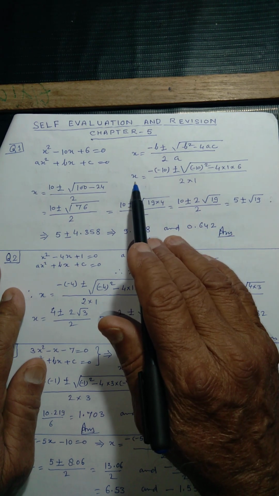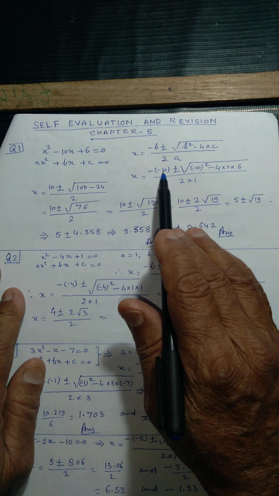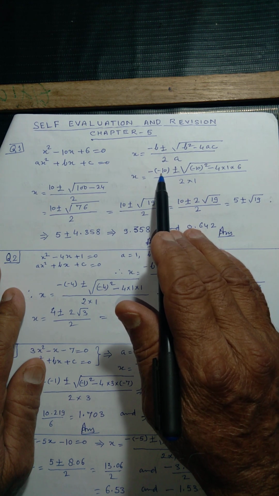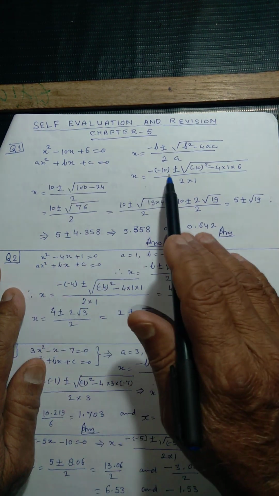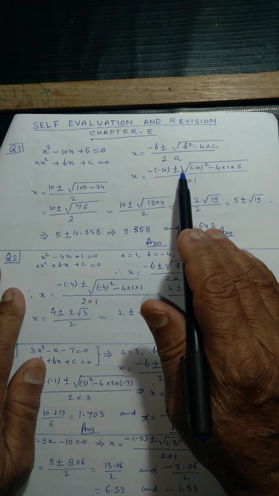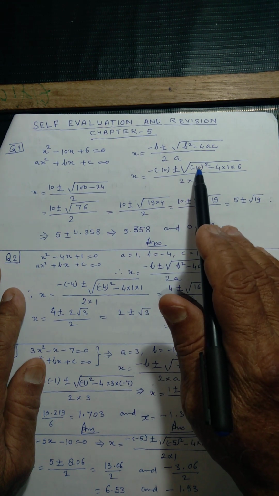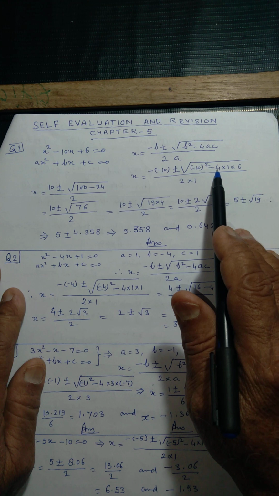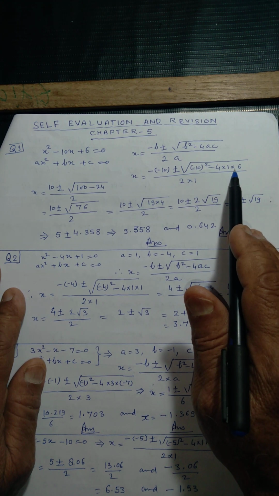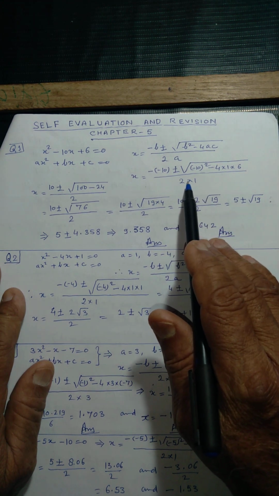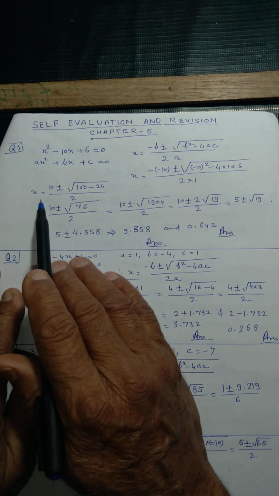Here x will be equal to minus, inside the bracket again minus, because b is minus here. So plus minus root of minus 10 whole square minus 4 into 1 into 6 whole divided by 2 into 1. Now further solve it.